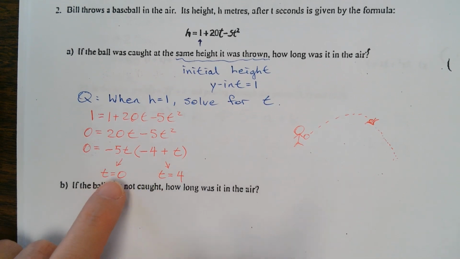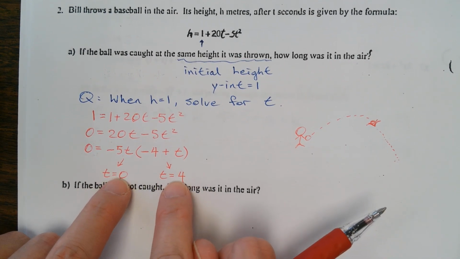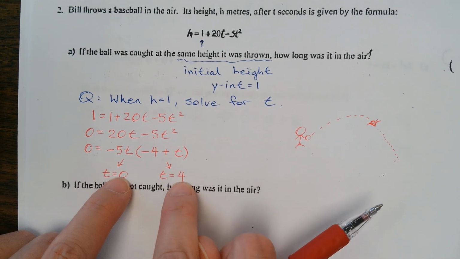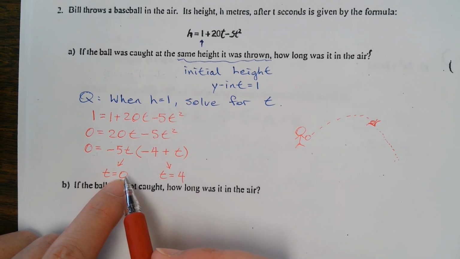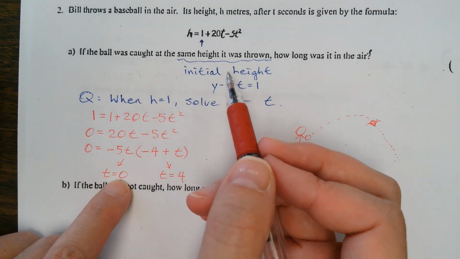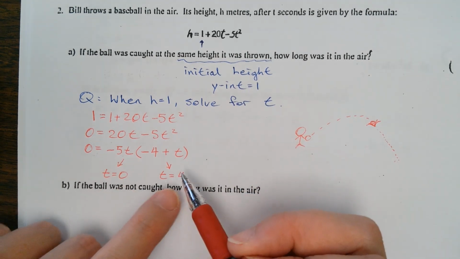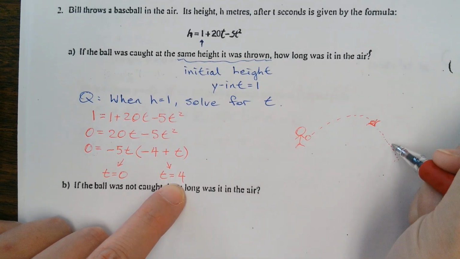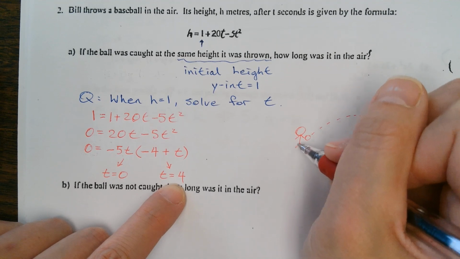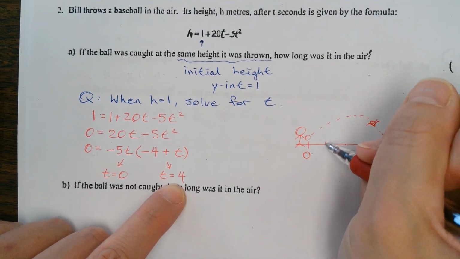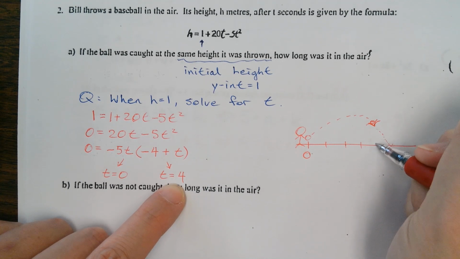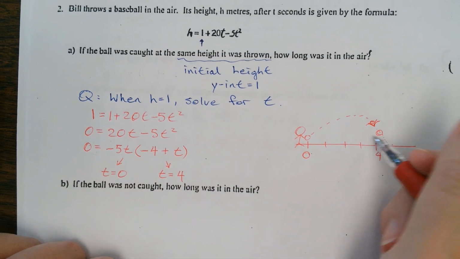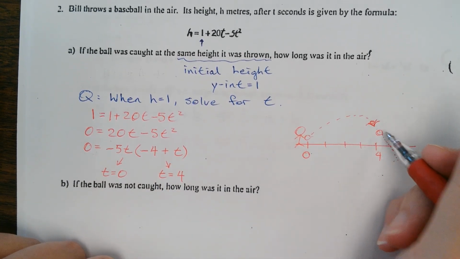Okay, so when you get an answer like this, you can be pretty confident that you got it correct, because one of your answers is t equals 0, which means the initial. Initially it's at 1 meter, and after 4 seconds, it's also at 1 meter. So let's say it didn't hit that bird. So this is 0 second, 1 second, 2 second, 3 second, 4 second. After 4 seconds, it's at the same height.